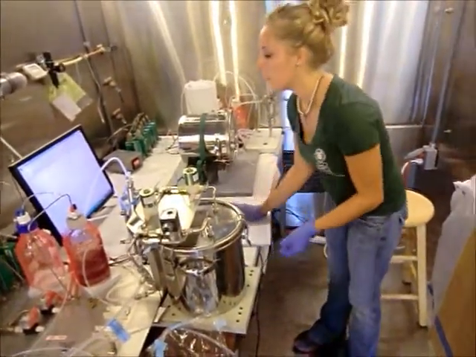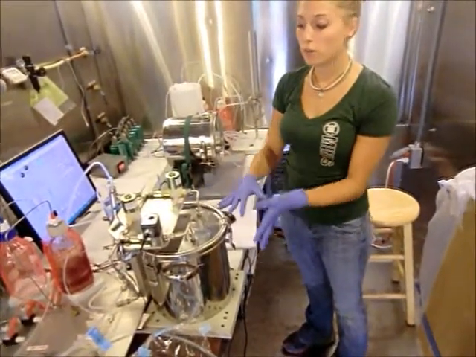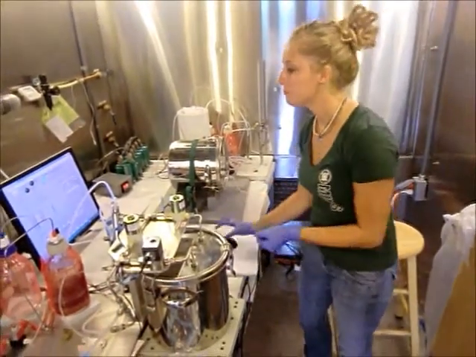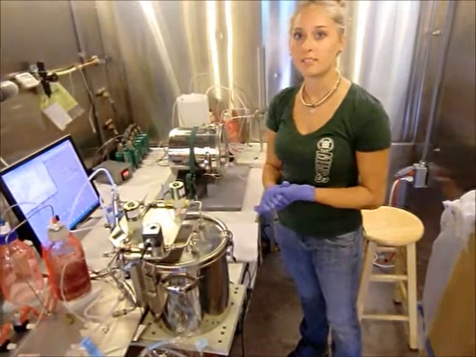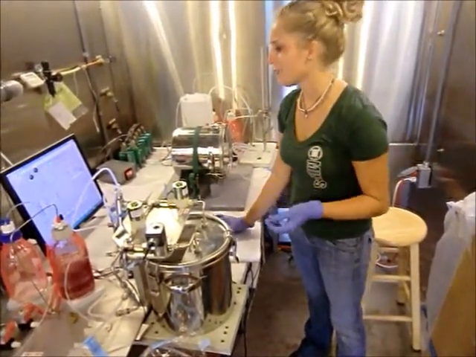Then I would come over to the program to load the proper sequence so that I know when it's bypassing and when it's going through the reactor. Today we'll run a 24-hour sequence to make sure that it's all working right.